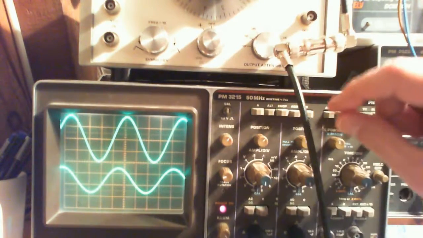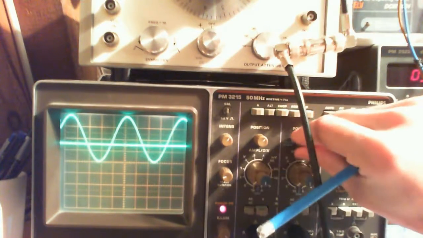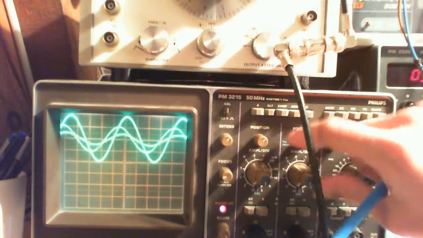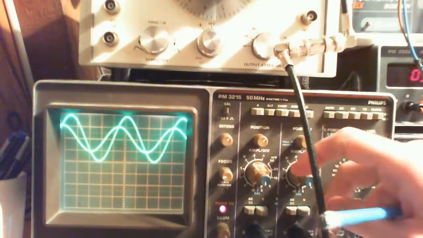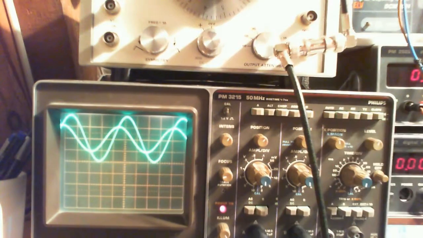And now I move the other wave up here, center it around this line, unground it, and excuse the oscilloscope, this button is overly sensitive.